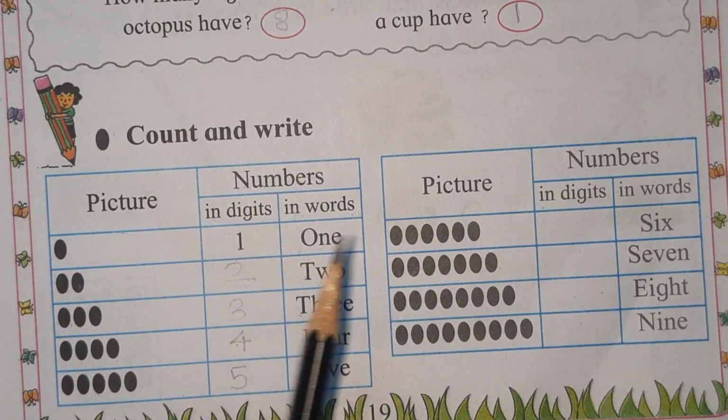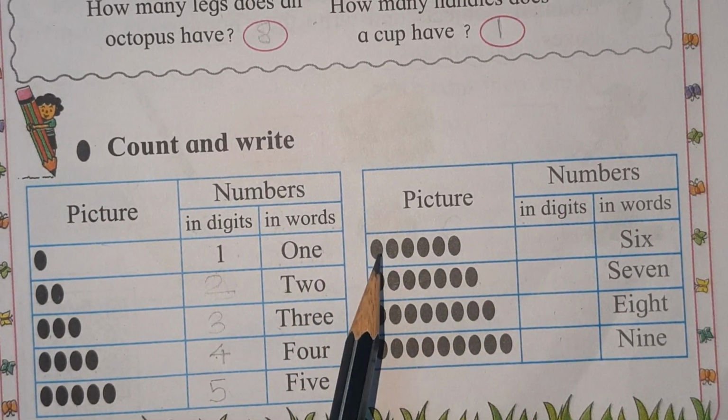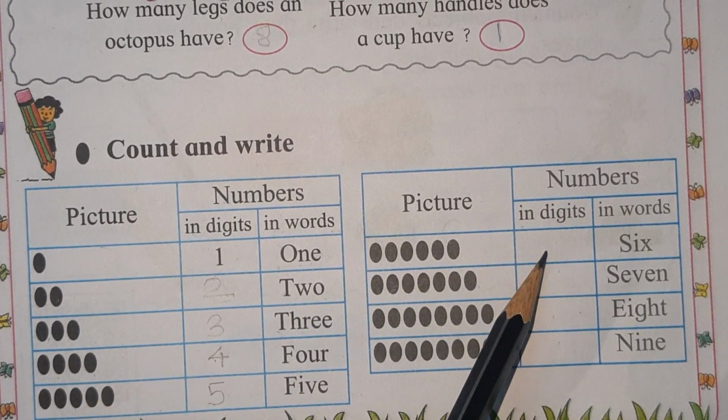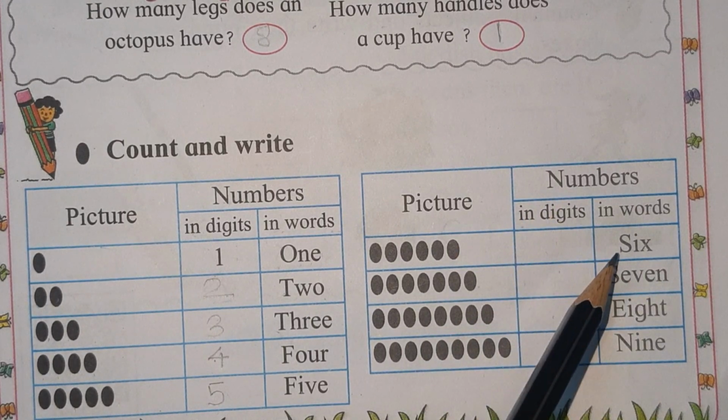So your homework will be, you will count the picture and write in digit, and you will read this.